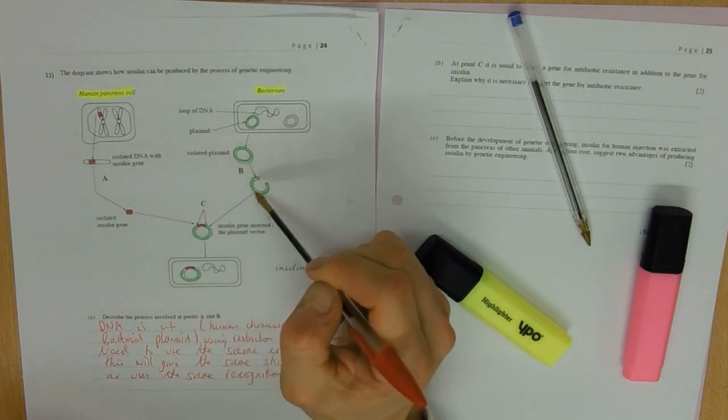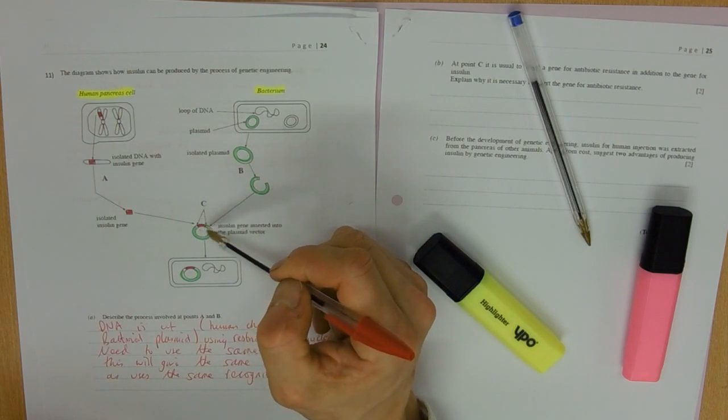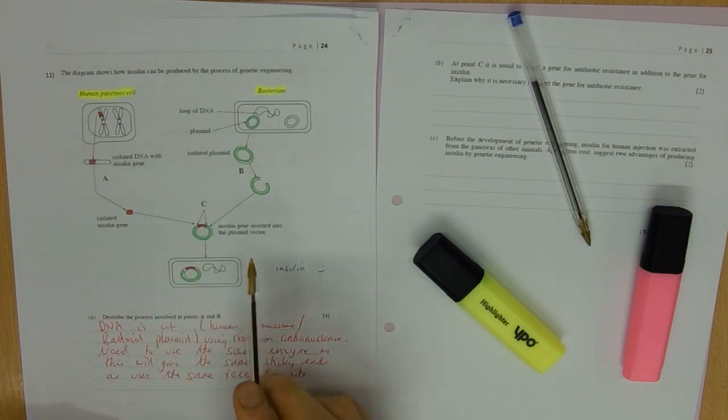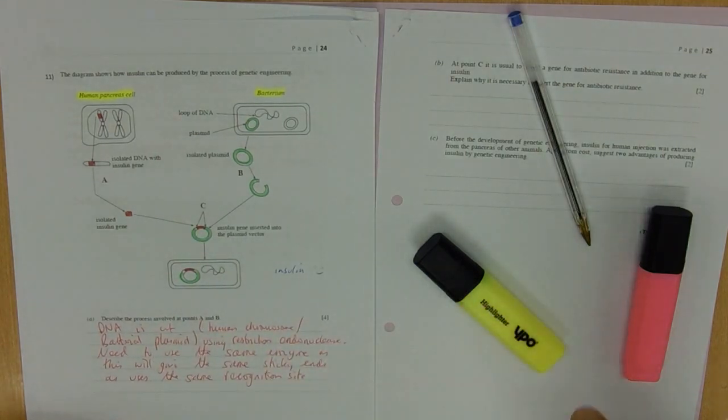If we don't use the same enzyme, the sticky ends are going to be different, and so they won't form the hydrogen bonds between the exposed bases.